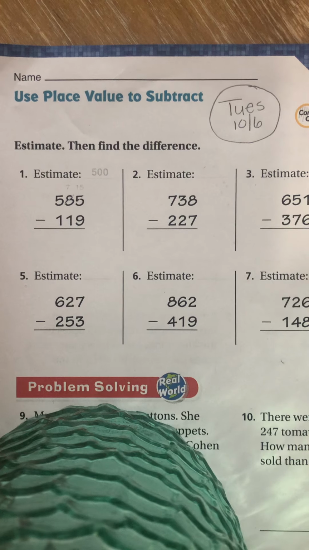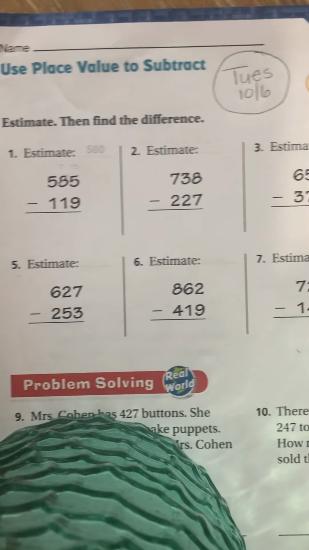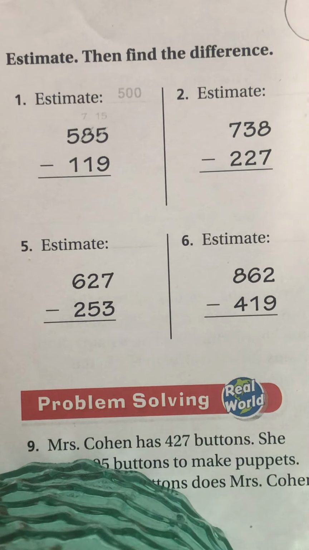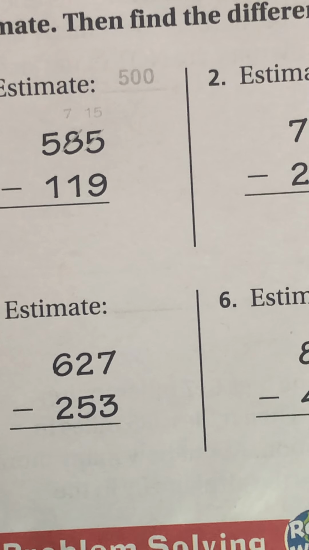This is just like the work we did this afternoon for Mrs. Graham's class and what we did this morning in my class. You're going to estimate and then find the difference. Number one, I'll zoom in. They started it for you. They just did not put the answer in. So we're going to finish it.